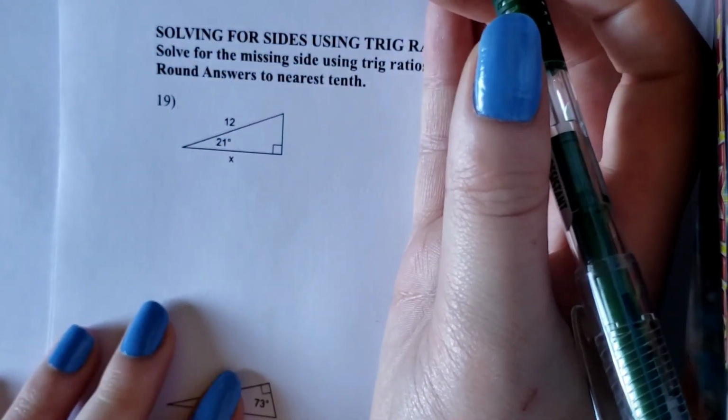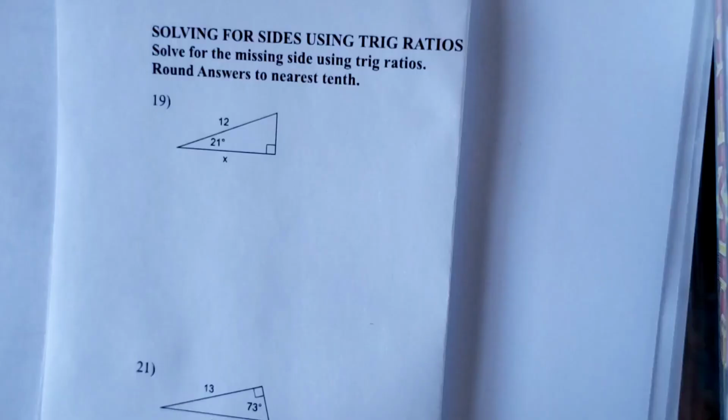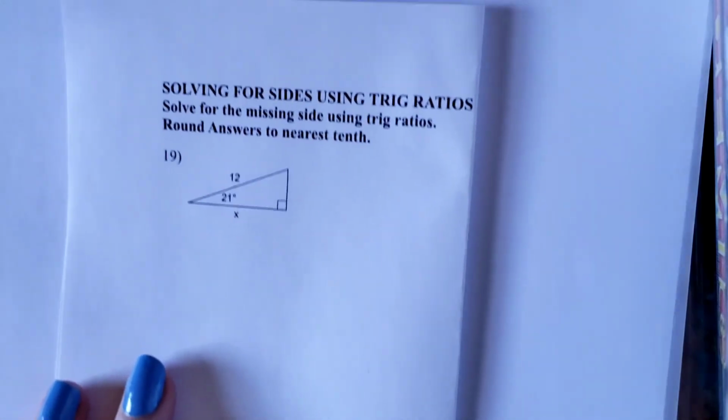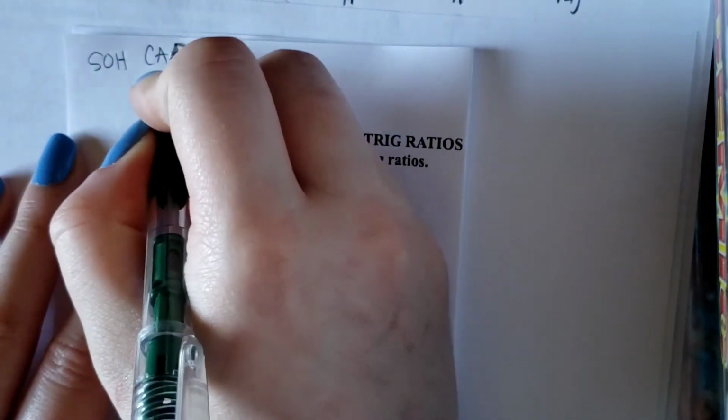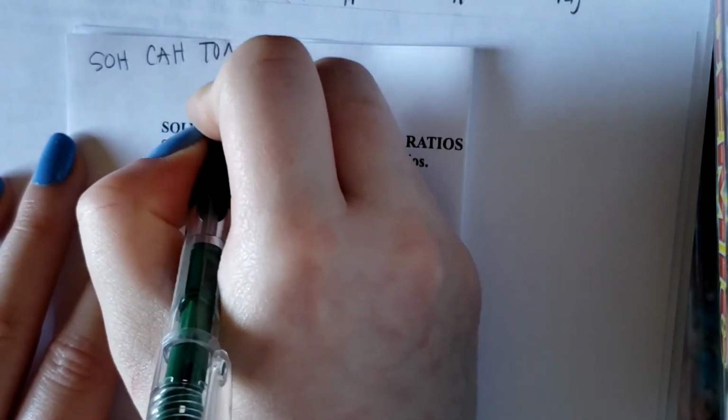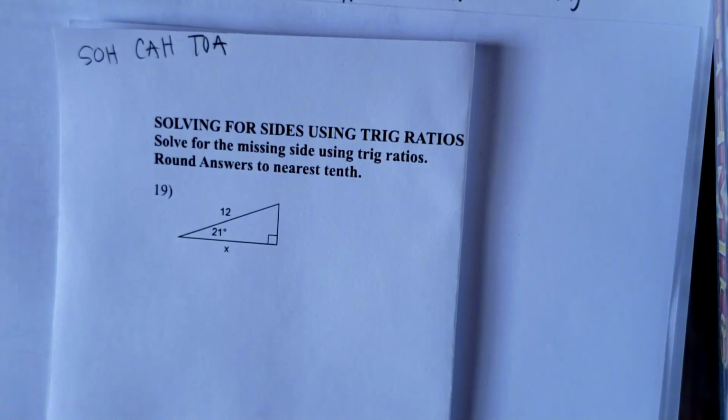For any of these ones where you're solving, really any of them that you're using the trig ratios, I'm going to go ahead and write above it SOH CAH TOA, okay? So that I kind of know what the trig ratios are.